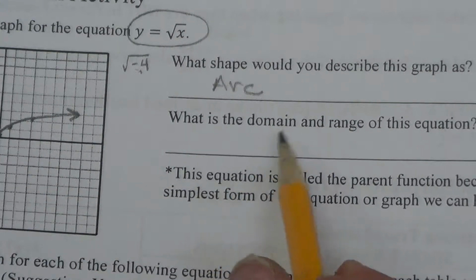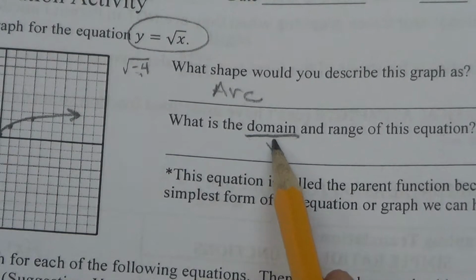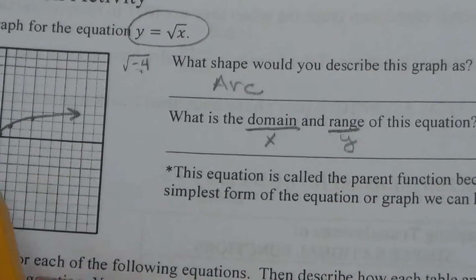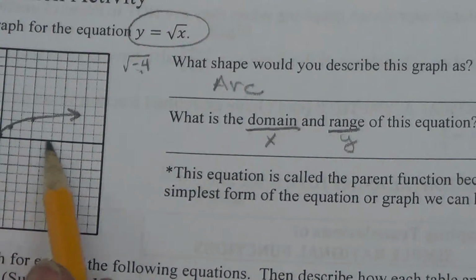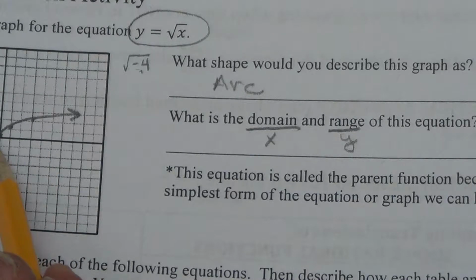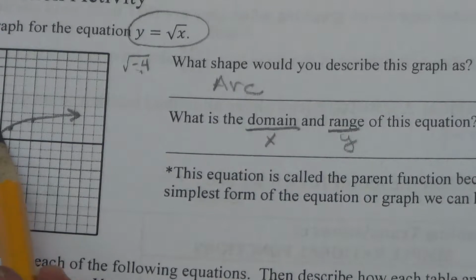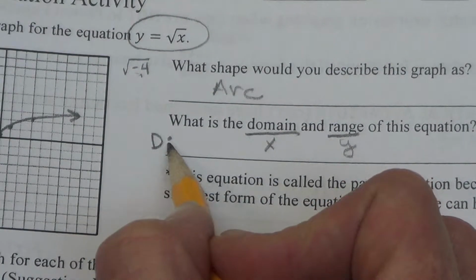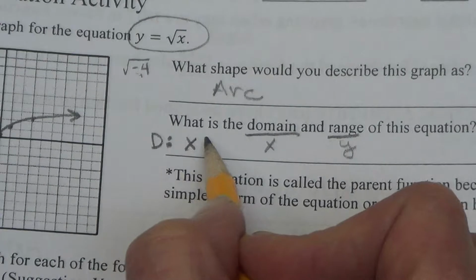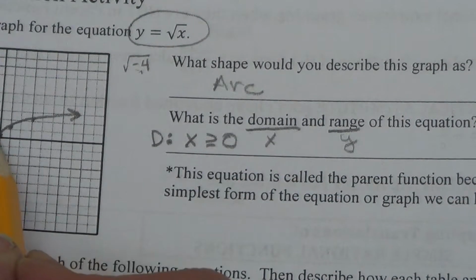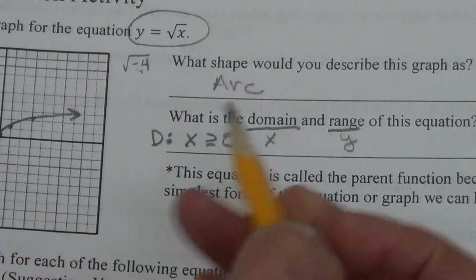What is the domain and range? Domain is your x values. Range is your y values. So going left to right to find the domain, down here, do you see there's no graph? So there is a limitation. The domain does not occur down here. It starts at 0. So for your domain, you can simply write x has to be greater than or equal to 0. Because we do have x equaling 0, but it has to be greater than that.